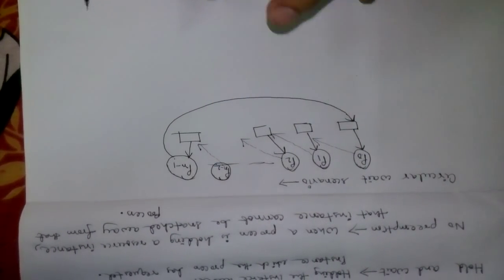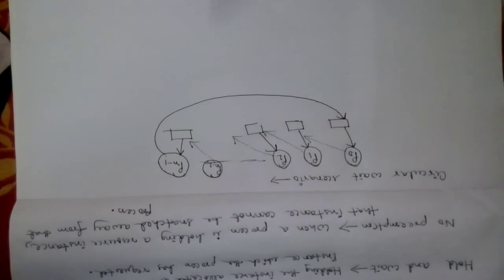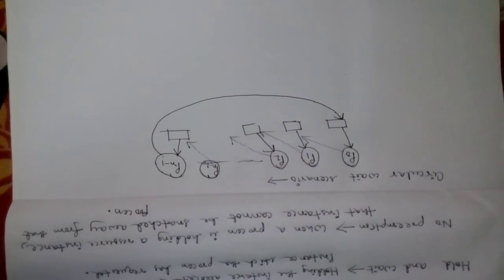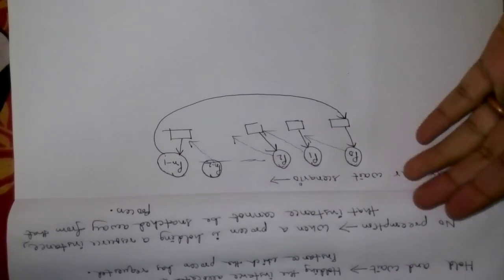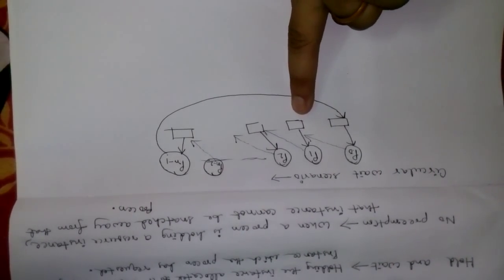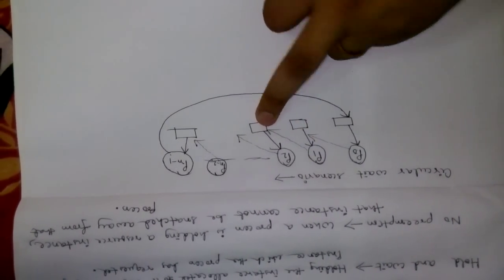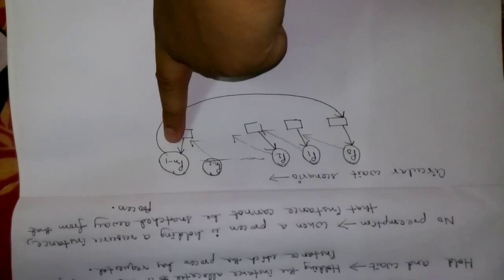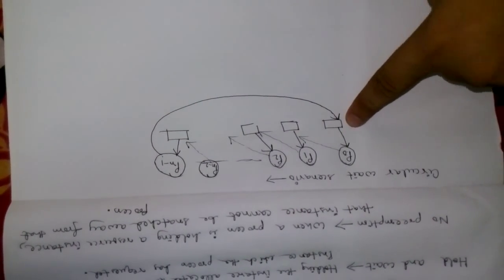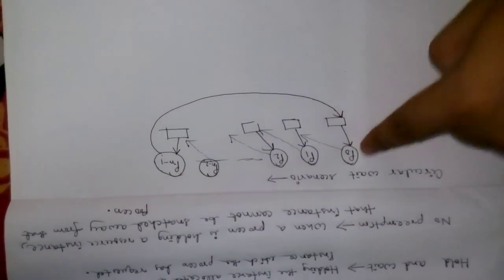By this diagram it's clear that it's a circular wait kind of scenario. P0 is waiting for this instance, P1 for this instance, and the nth process is waiting for the instance which is held by the 0th process.